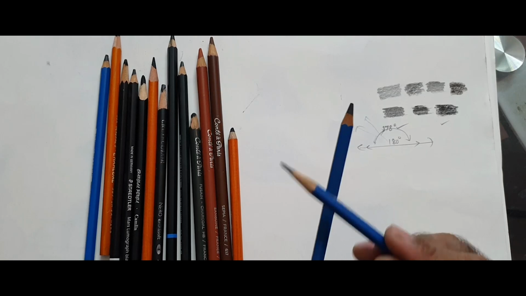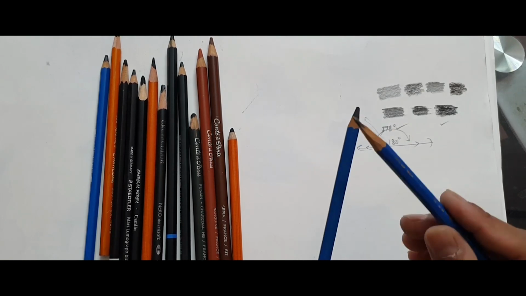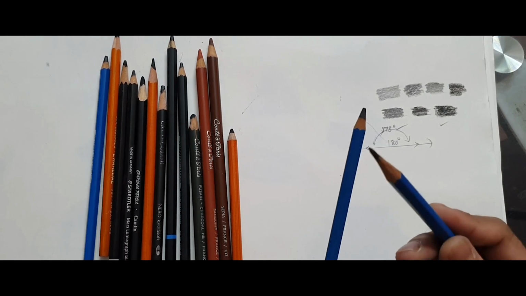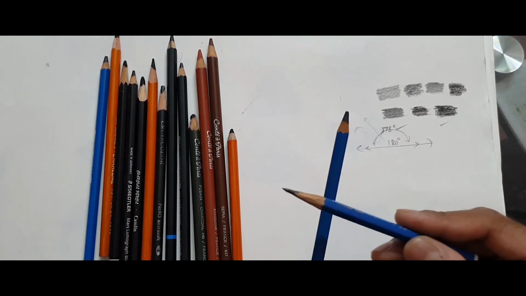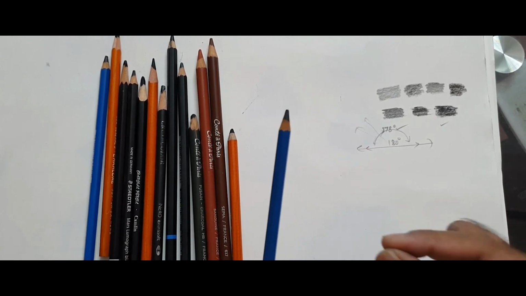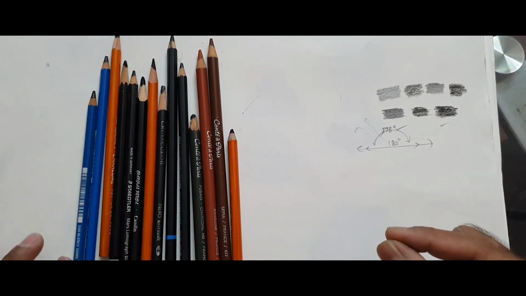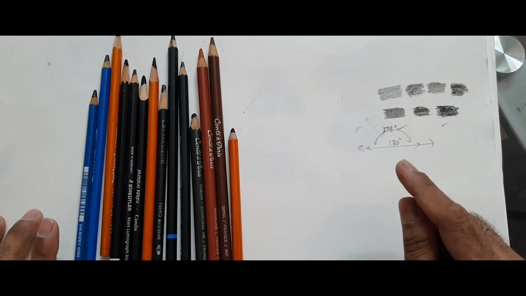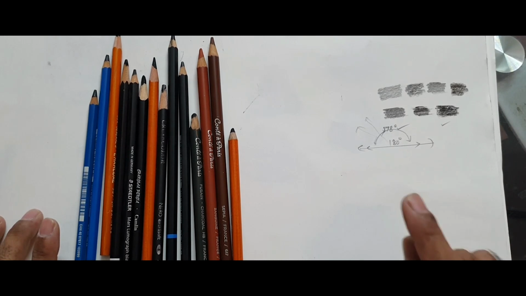So you might want to choose 4B, 5B, but again 4B, 5B, 6Bs are dark grays. So you might want to choose the lesser grades of graphite, 2B. So you have to use it with very minimal pressure and delicately, so that it doesn't give you too much shine, to avoid the disturbance to the viewer.